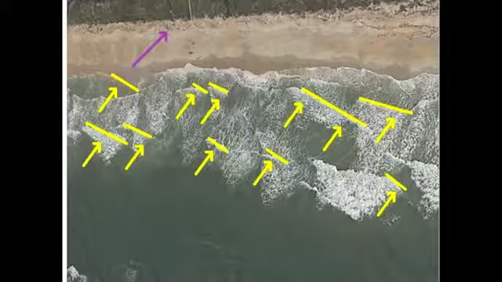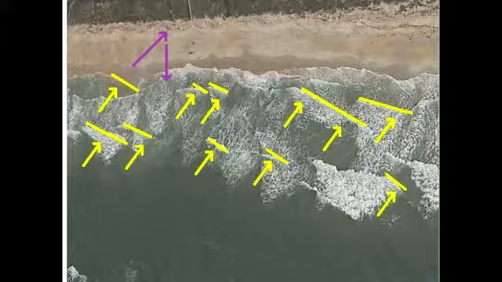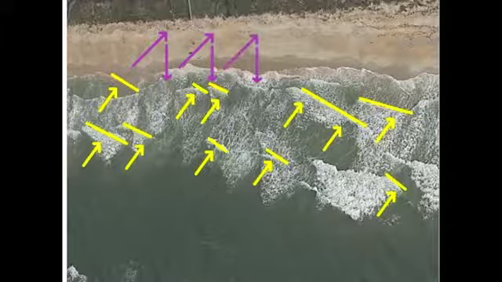As waves crash onto the shore at an oblique angle, sand, shells, and other particles are also pushed at an angle onto shore. As the wave water recedes, it washes down at an angle perpendicular to the beach, carrying those same particles with it. These actions create a zigzag along the shoreline.